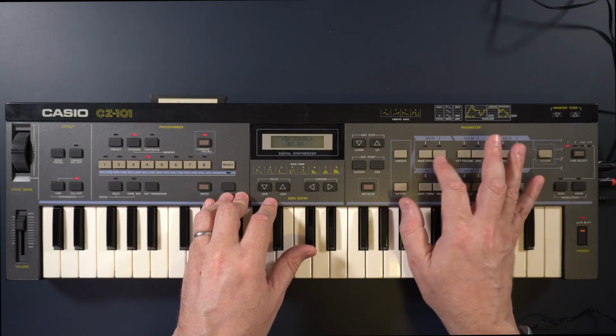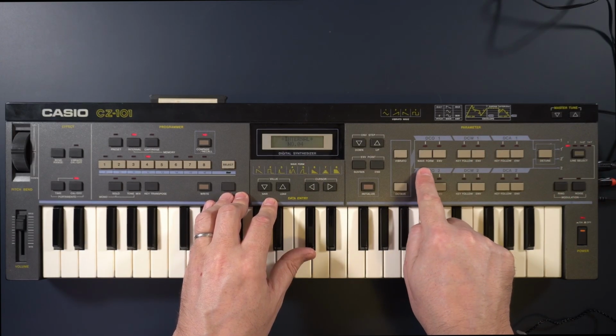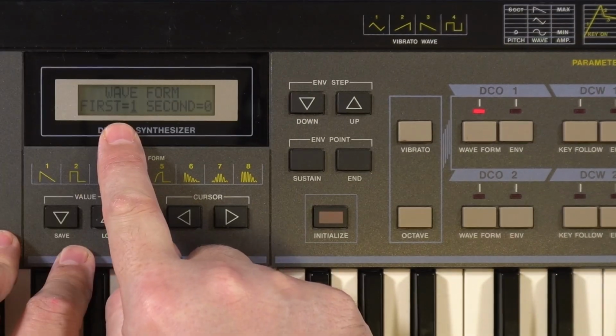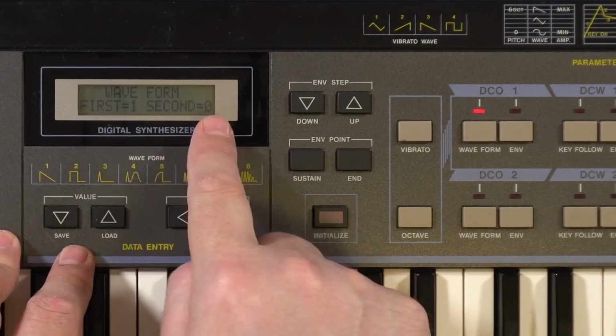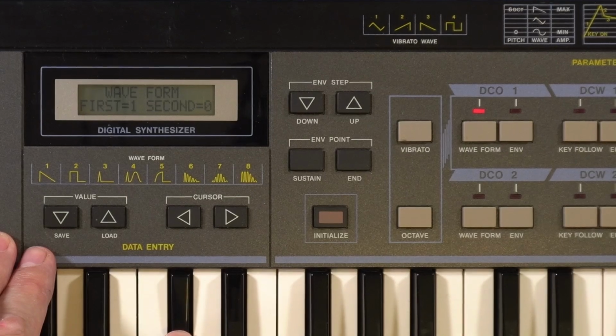So phase distortion works like this. The first thing you do when you're creating a sound is you choose your waveform here with this waveform switch. And we've got a choice. We can have a first waveform and a second waveform. So we can put 2 in. Now the first waveform by default is a sawtooth, which sounds like this.